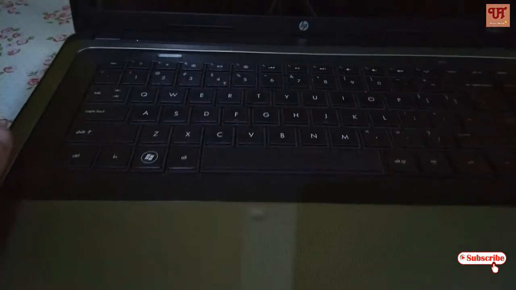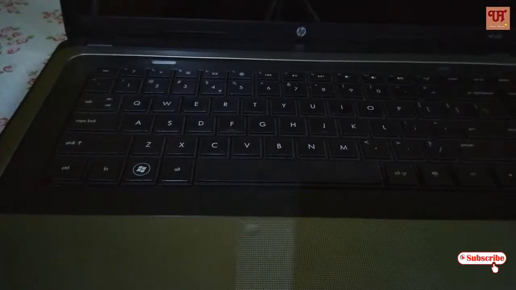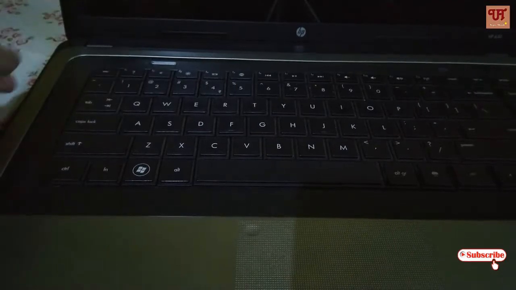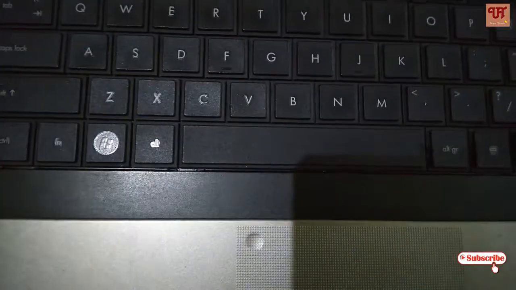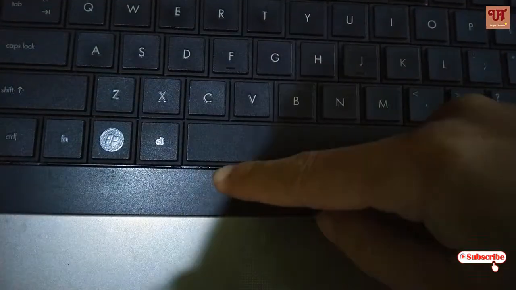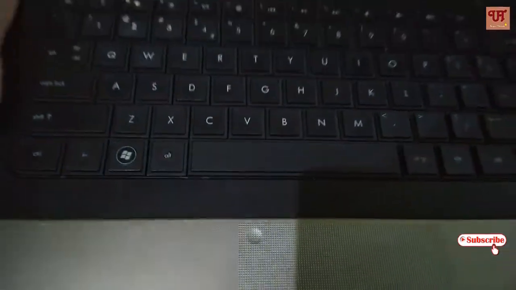Once the screw is open, you need to remove some pins which are attached to your keyboard. As you can see in the bottom line, some pins are there.